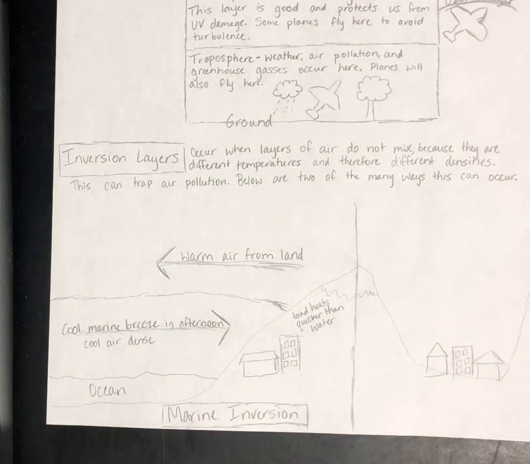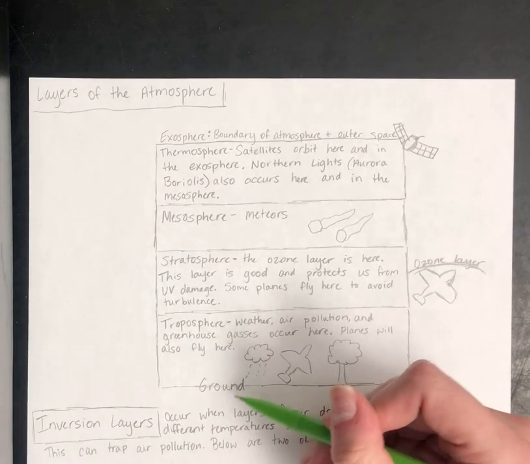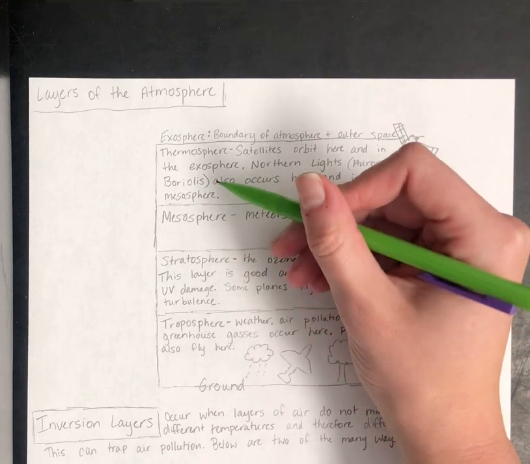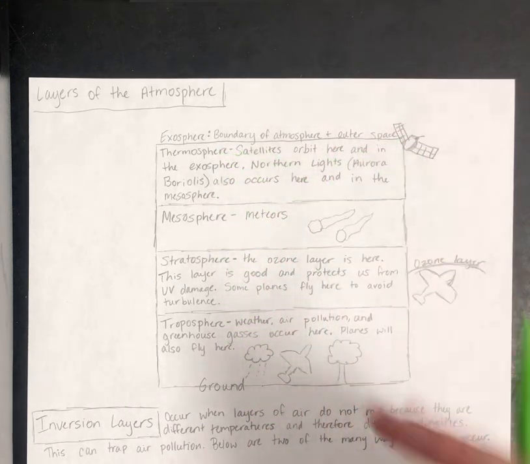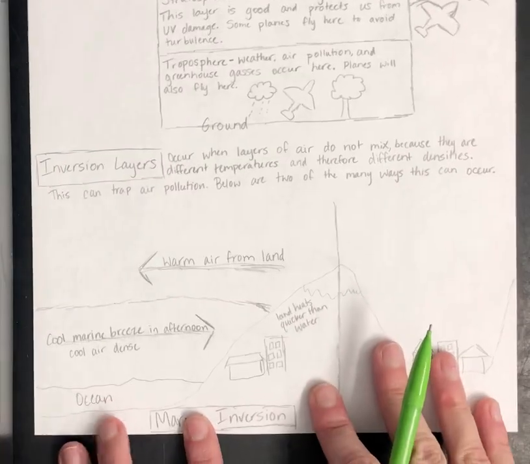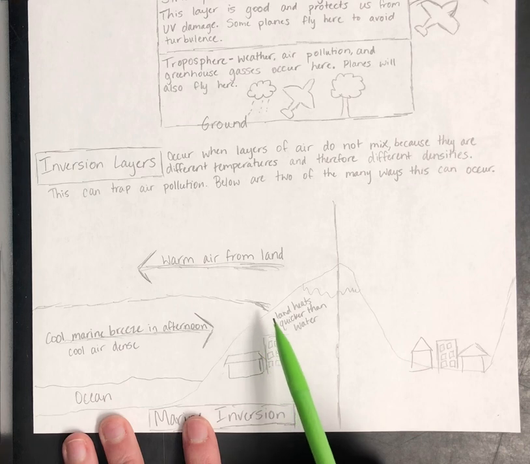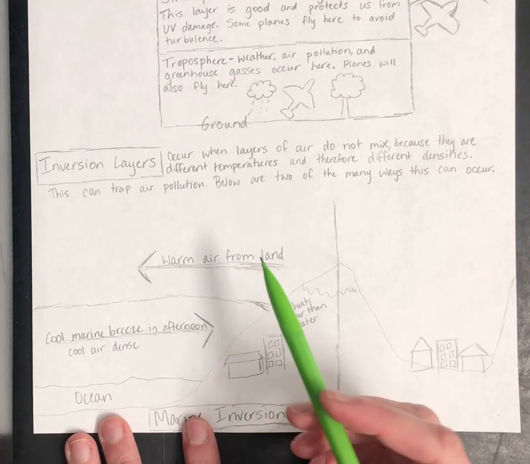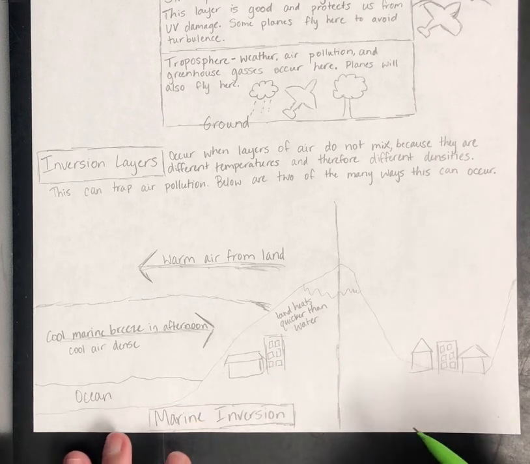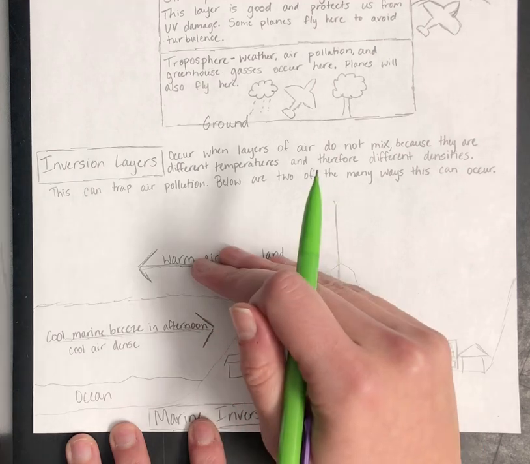So this is called an inversion because naturally we know, if you think about it up here, the ground is a lot warmer than the atmosphere. As you go up, it gets a lot colder. So this is an inversion because it's now flipped. Now we have cool air down lower, and as we go up higher, we have warm air. So I hope that makes sense. Since this cool air is more dense, it comes to the bottom, the warm air goes up.